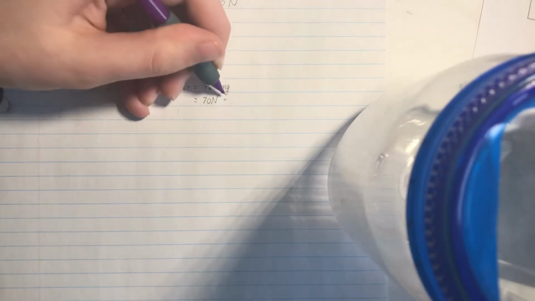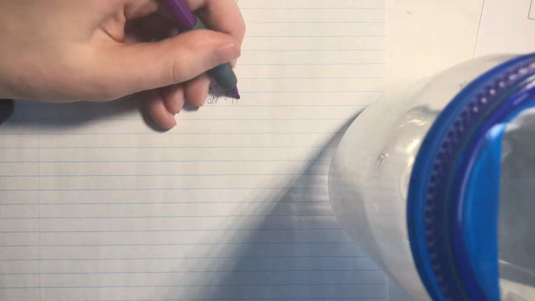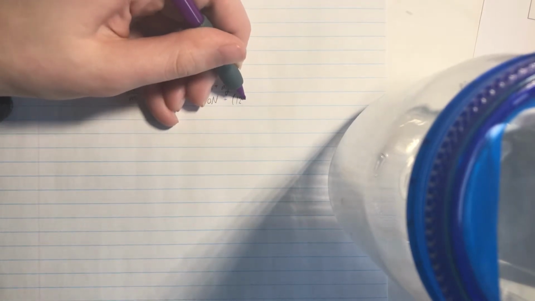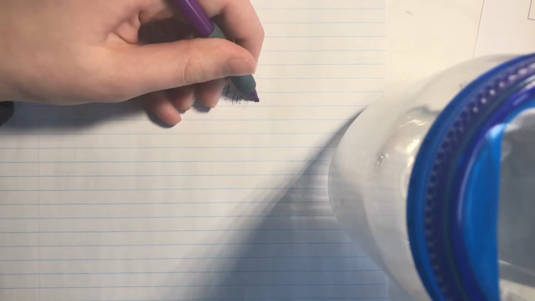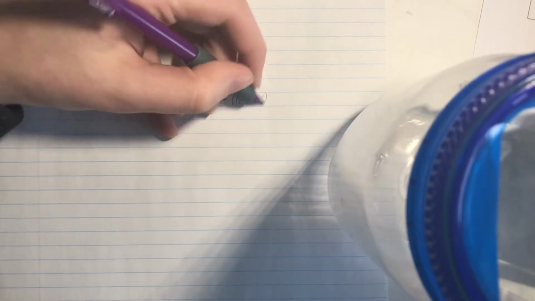We know that Fn is 70 newtons, and although the mass of the bottom box is 9.5, these are touching, so we just consider these all one mass. 9.5 kilograms and 2.5 kilograms makes 12 kilograms. So that's 12 kilograms times 9.8 meters per second squared.